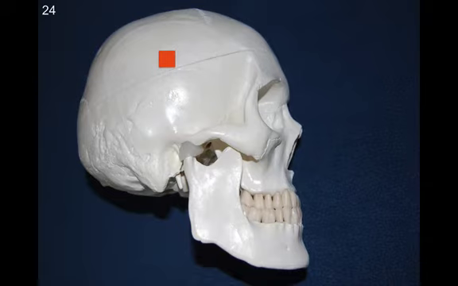24, and again, a lateral view of the skull, but in this case, we're taking a look at a cranial bone. The previous image had labeled a facial bone, the mandible. Now we're looking at a cranial bone. Remember, these are the bones that surround the brain, protect the brain.